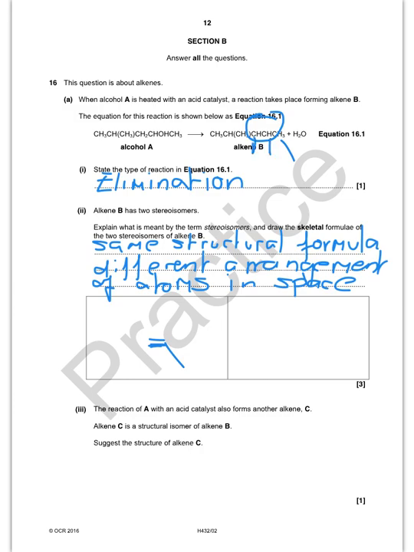And on this carbon there, I've got a hydrogen and also a CH group like so, and then coming off there, I've got 2 CH3 groups like so.